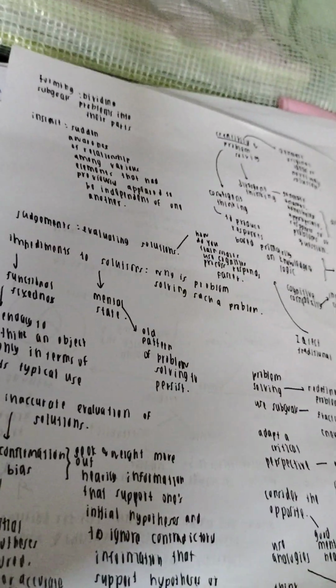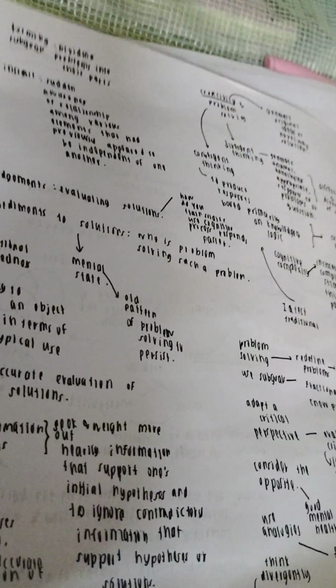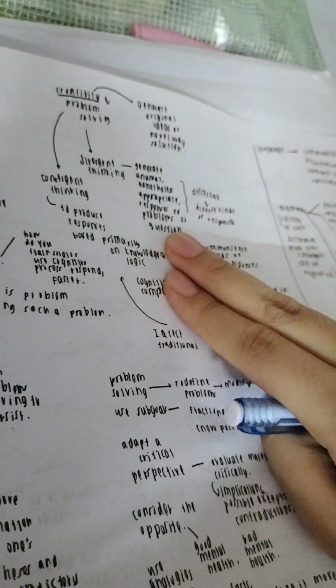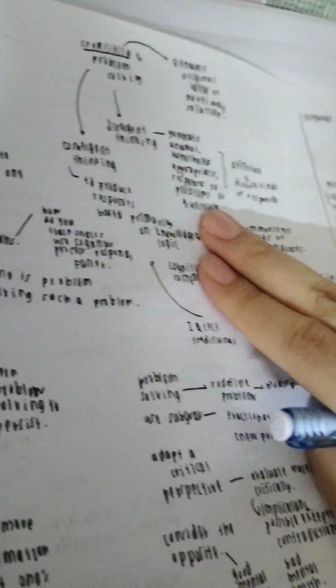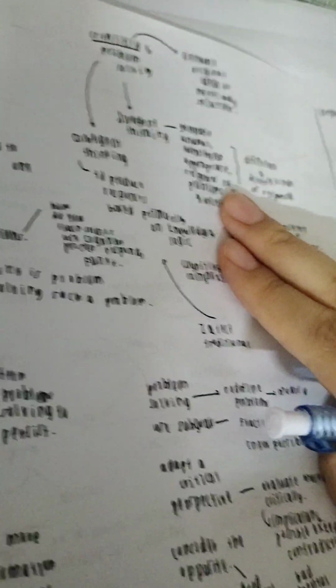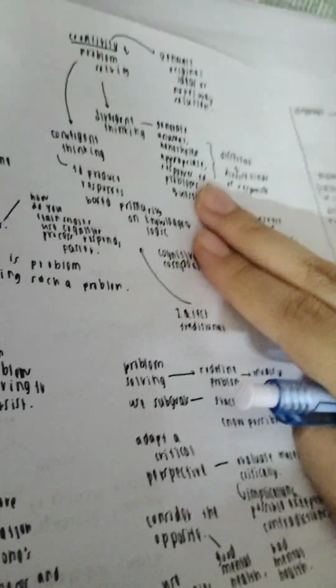What does it mean? It's all about how we judge things and how we deal with problems, with creativity, and the way we think. We have two types of ways to think. One is we think in a very abstract way. You don't understand what the person is thinking. For example, this type of thinking, divergent thinking, is mostly used in creating abstract art, and convergent thinking is logical based.